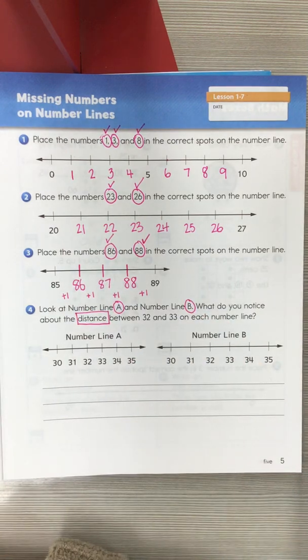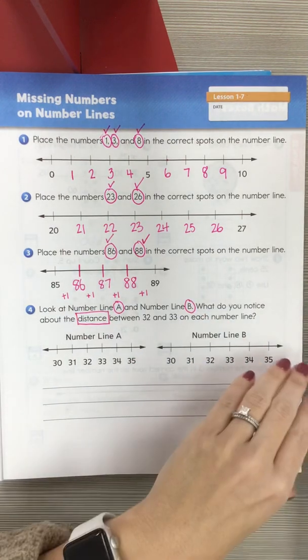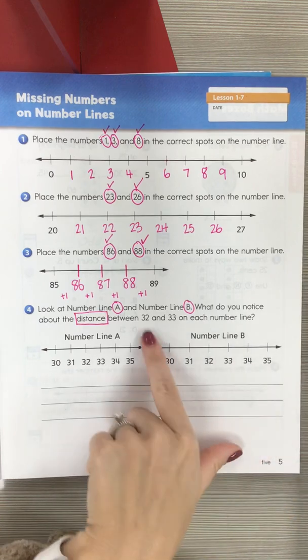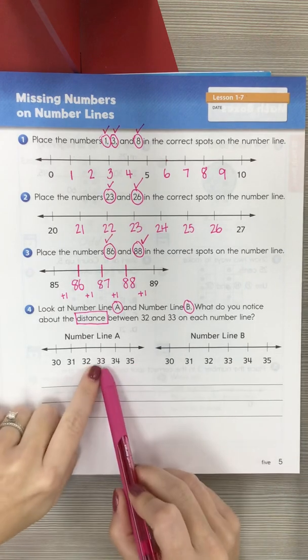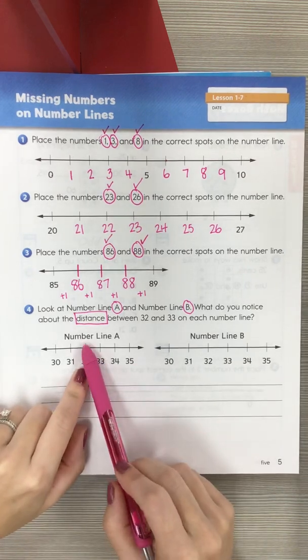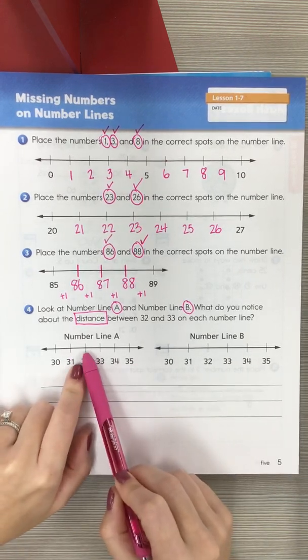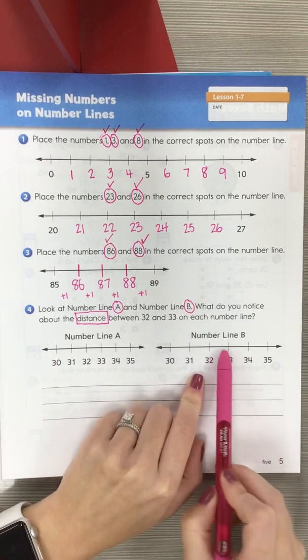What do you notice about the distance between 32 and 33 on the number line? What do you notice? Yes, sir. One's 1 inch and one's 2 inches. Ooh, so the number line A, between 32 and 33, it's not as big. And then over here, it's a little bit bigger.